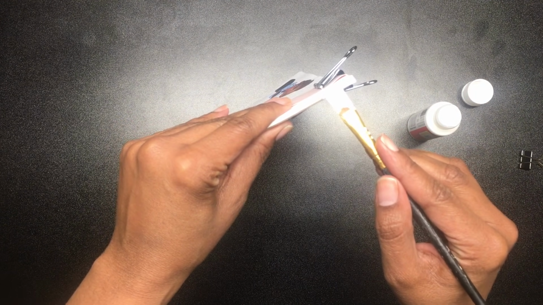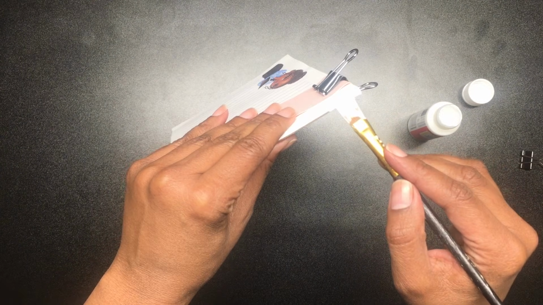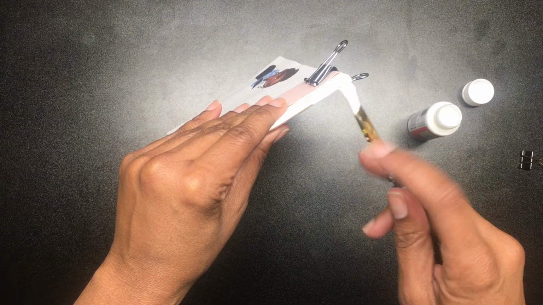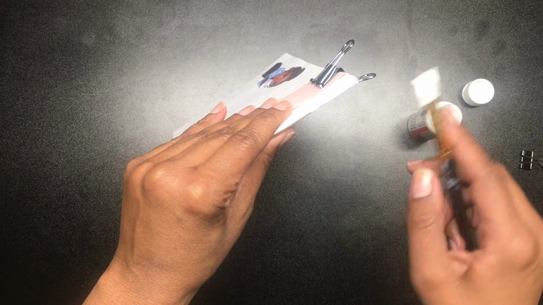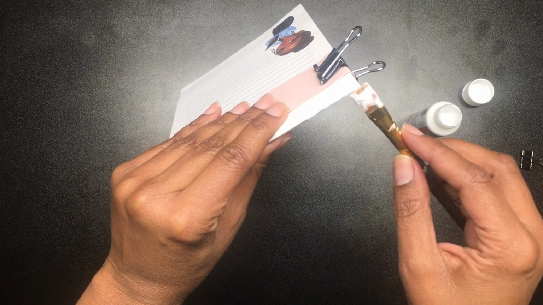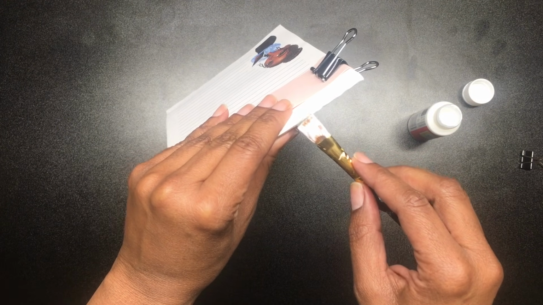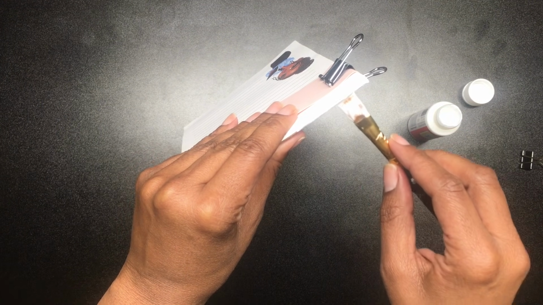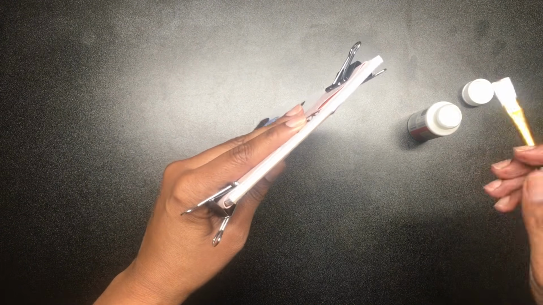You don't want to put a lot of it on, but you want to put enough of it on to get it coated. The Mod Podge is going to penetrate in between the pages, and when it dries, it's going to dry all of the pages together. So you want to add it on kind of thick, but not too thick.